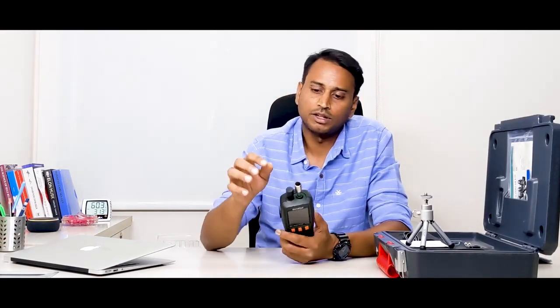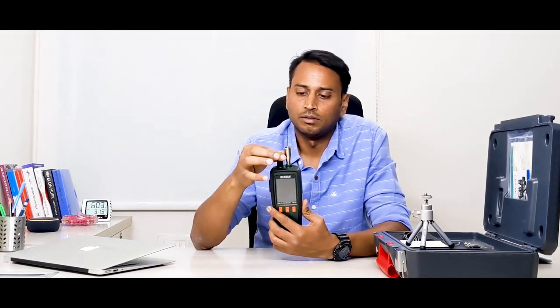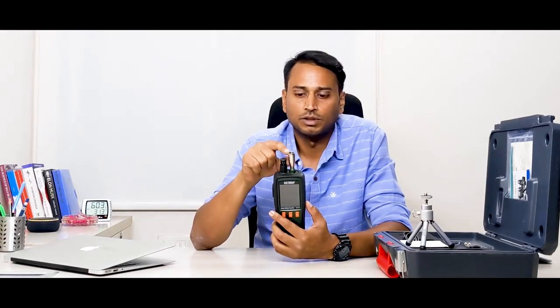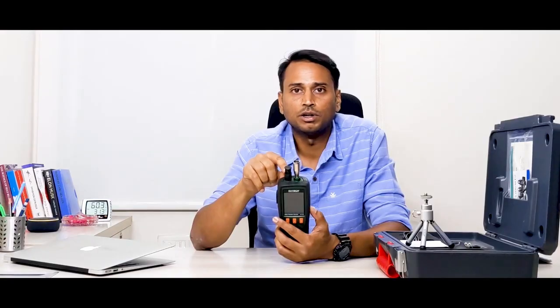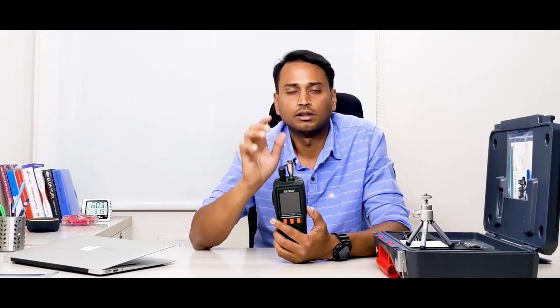It has 3 modes of recording or reporting, which are cumulative, differential and concentration. This also has temperature, humidity, dew point and wet bulb measurement along with the particle counter. Now as you can see, this is the pump which sucks the air, and these are the sensors which can take the temperature, humidity, wet bulb and this measurement.